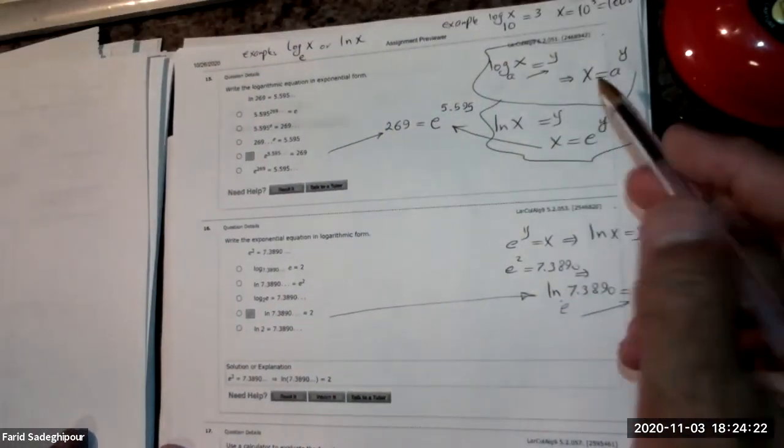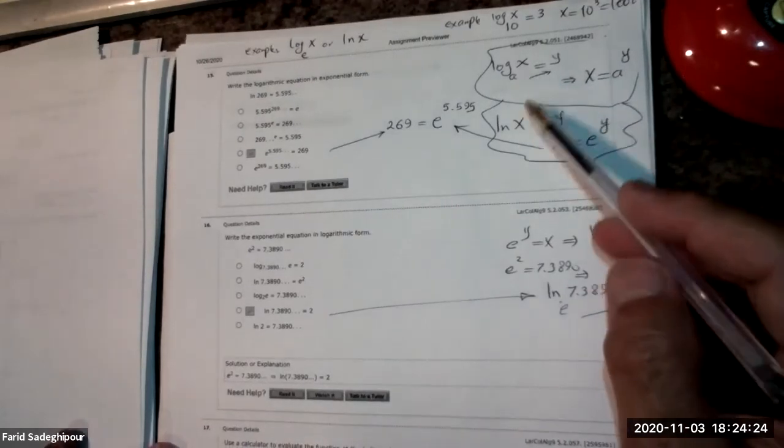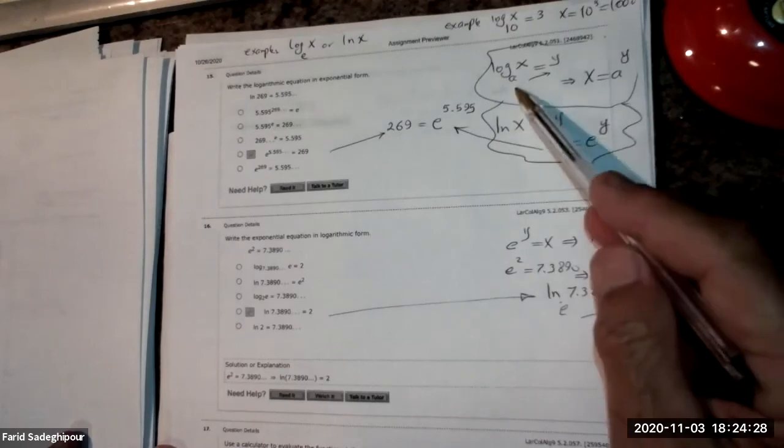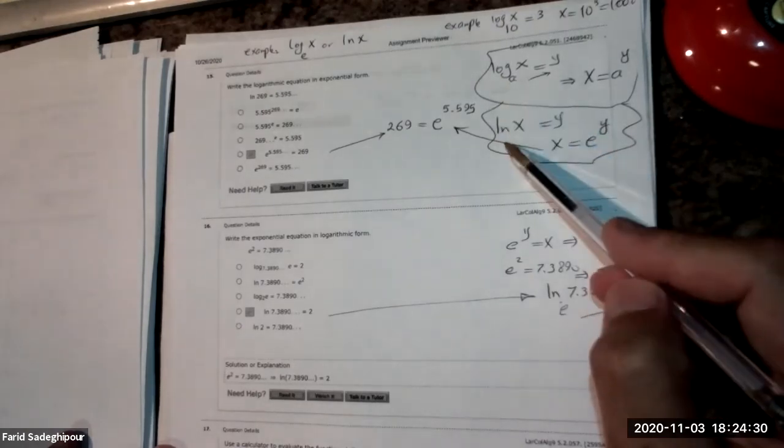Again, we are using that formula here. Any formula you have for log also works for ln. There's no difference. It's just that you're using different functions.